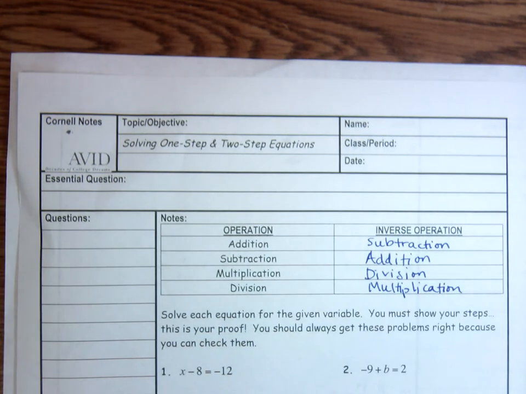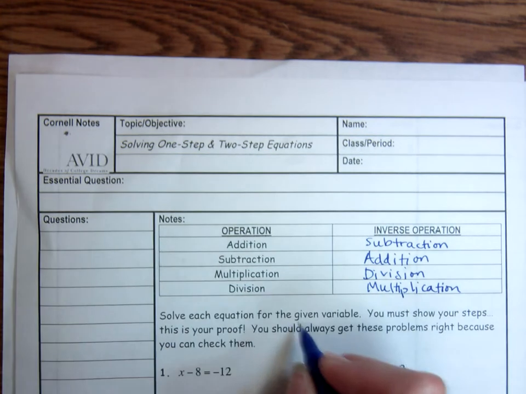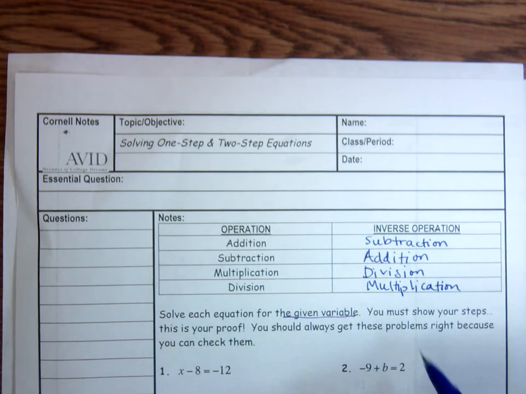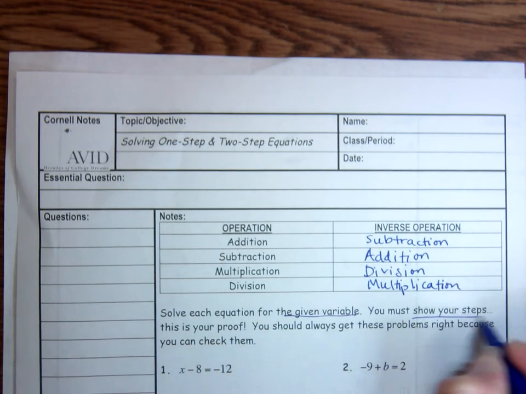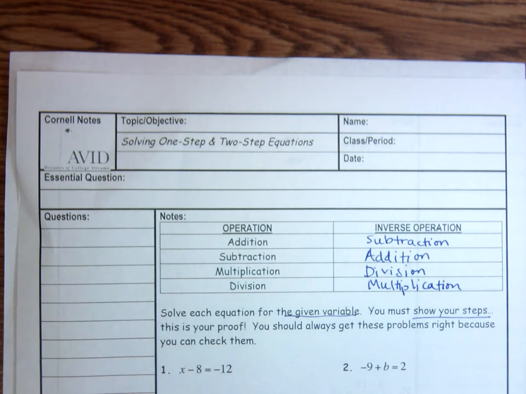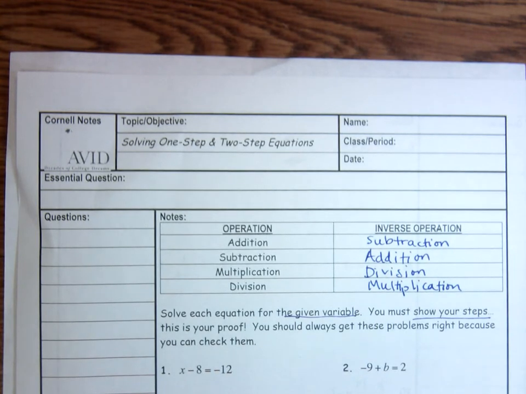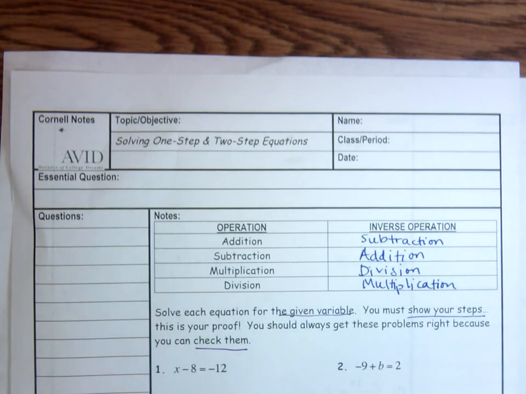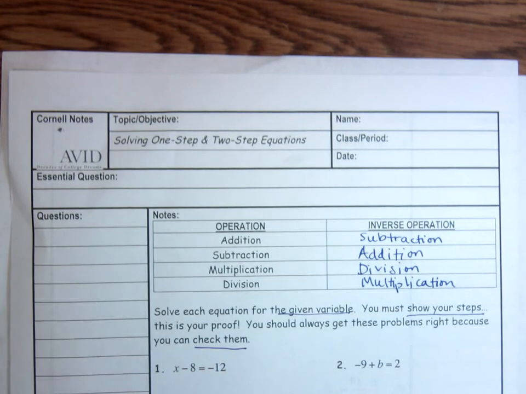So let's read the directions. The directions say, solve each equation for the given variable. You'll notice that there's an x and a b and a w and a k and so on. You must show your steps. It is not okay just to guess and check what your answer is going to be. So you must show your steps with each one. You should always get these problems right because you can check them. So it's always important to check your answers, and if you do that, then you will be able to get the right answer every time.